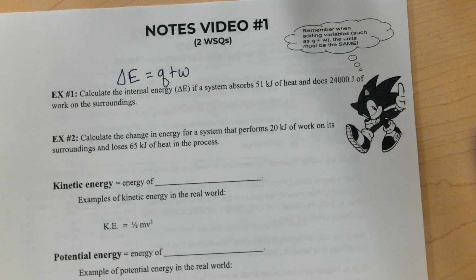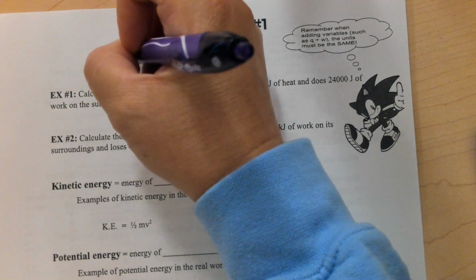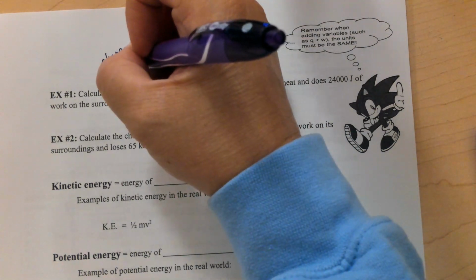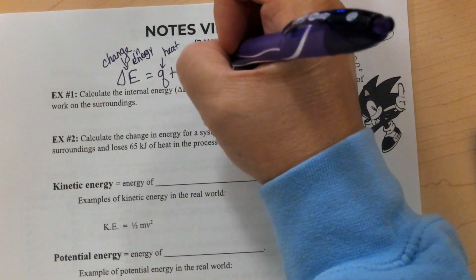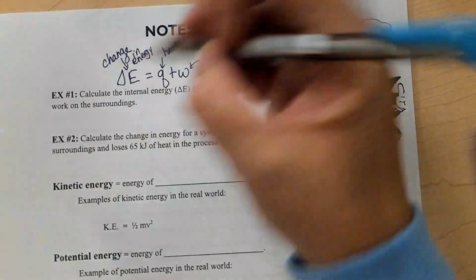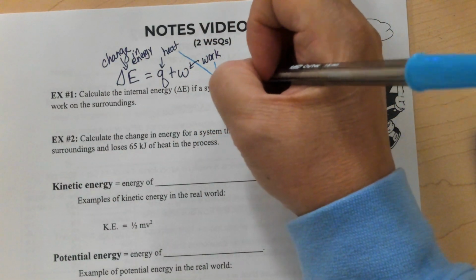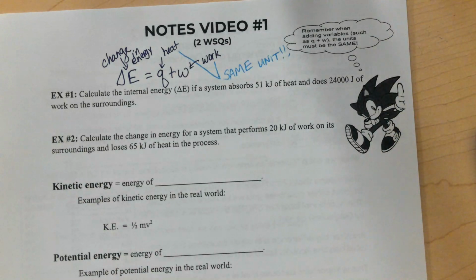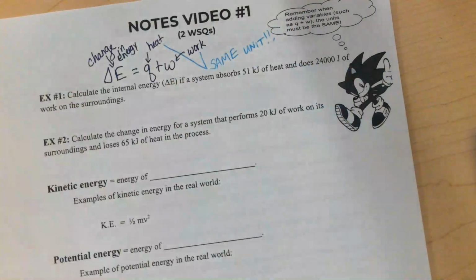So we are using that equation that we just learned at the end of the other video, part 1, that the internal energy, or the change in energy, is equal to the heat, Q, and adding the work, W. Now we have to remember to watch the signs. They could be different signs, and they also have to have the same unit. The signs could be positive or negative for either of them, so I have to watch that. That's where most of the problems become an issue.